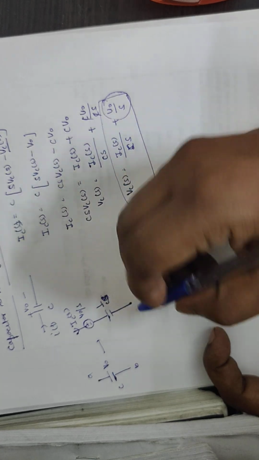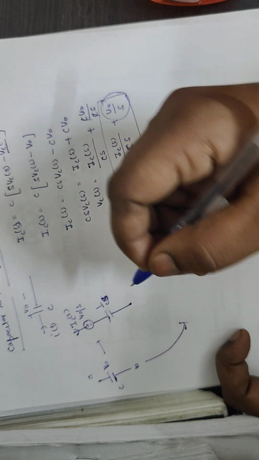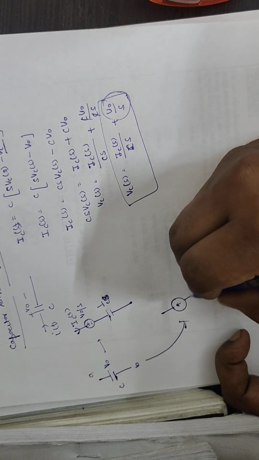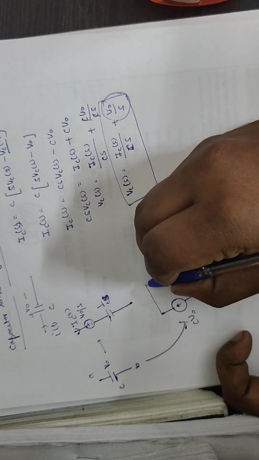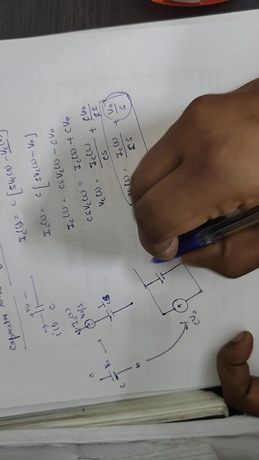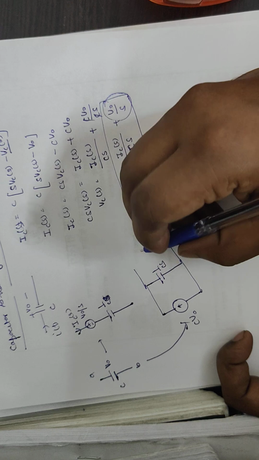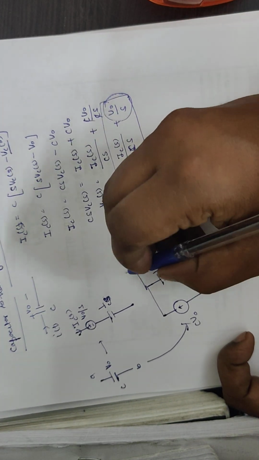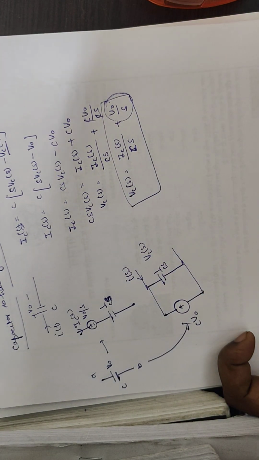So that is converting, and we can also write it in the form of parallel. So that is current CV naught, and that capacitor is in parallel, with 1 by CS.